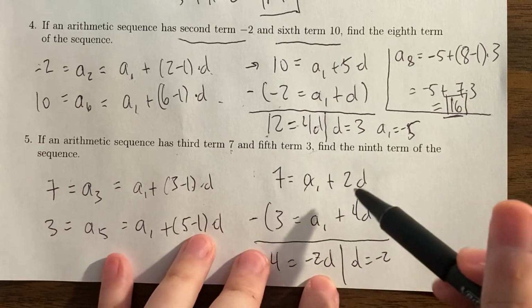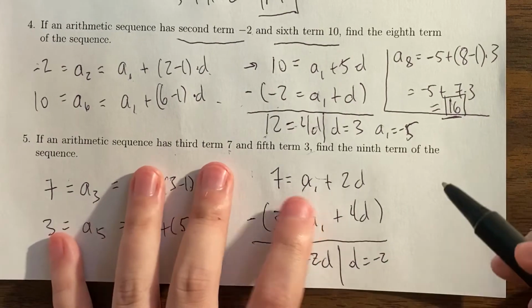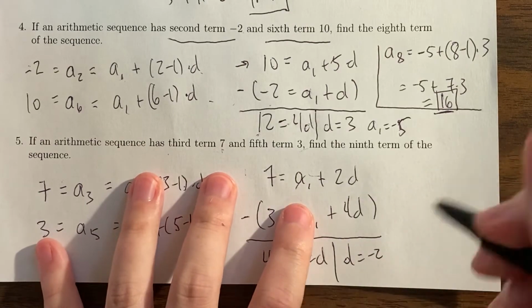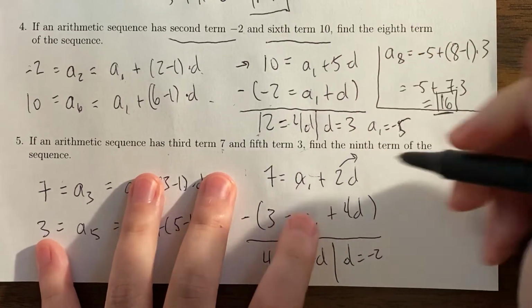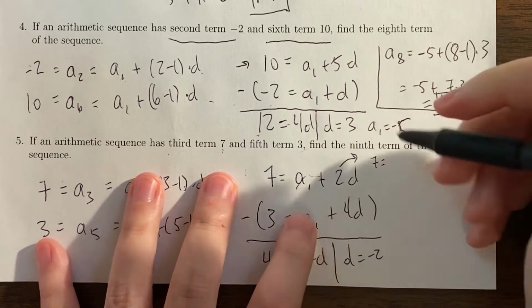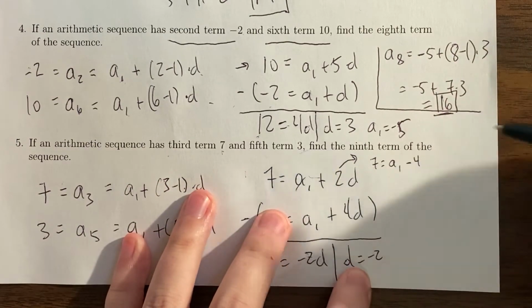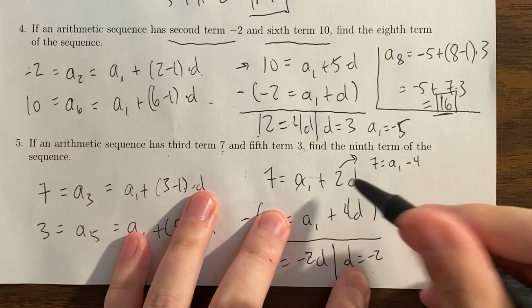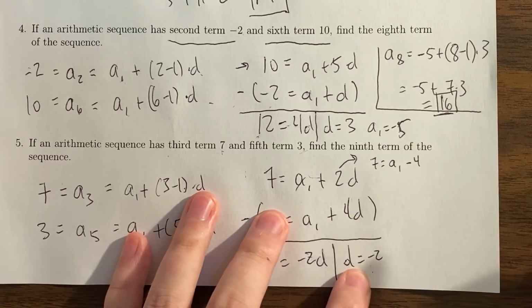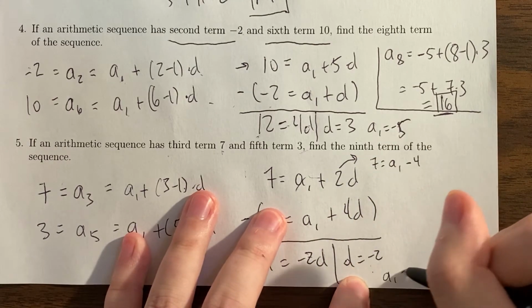Then what we're going to do is find the A1 pretty quickly. Let's just plug it into this equation right here. So we can do that on the side. It's going to be 7 equals A1 minus 4. So just be careful always with negatives, of course, because it's -2 times 2. You bring the -4 over, that'll be 11. So A1 is equal to 11.